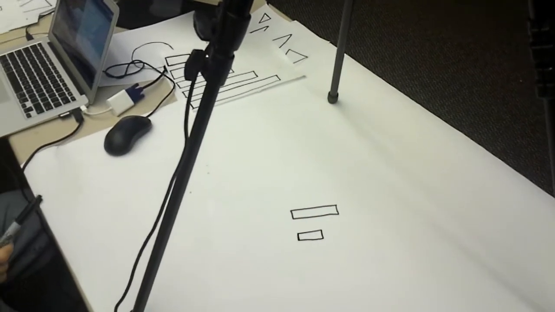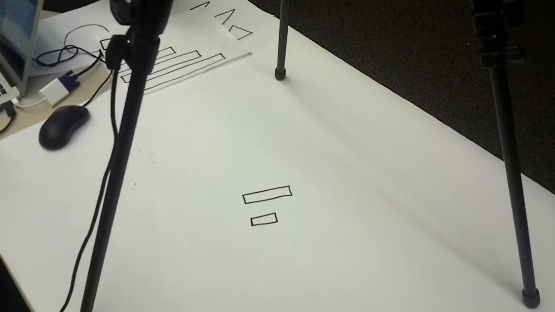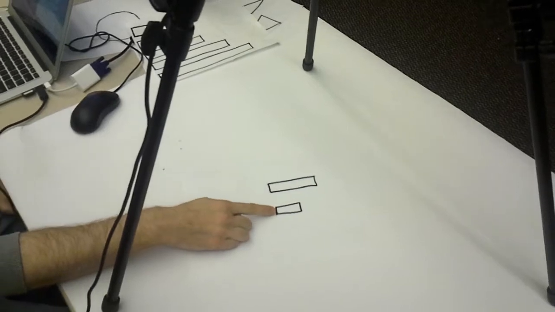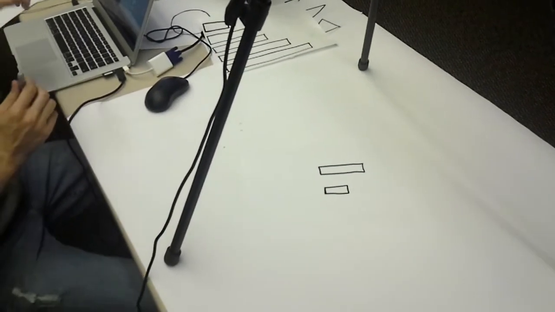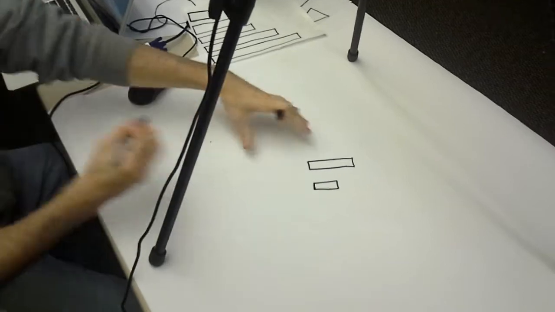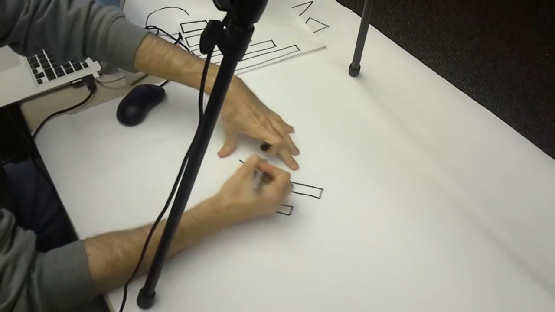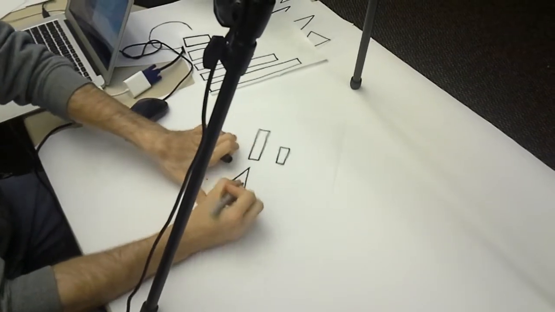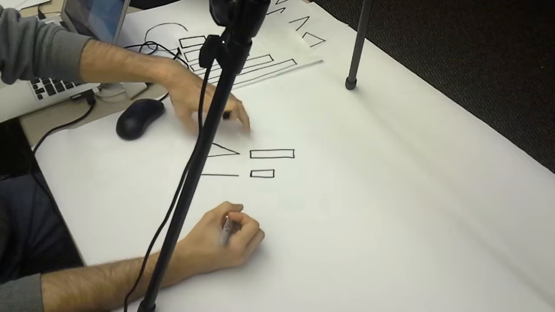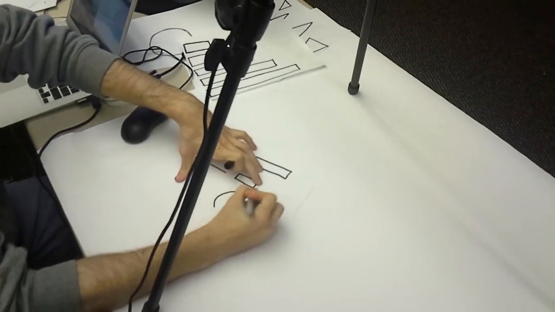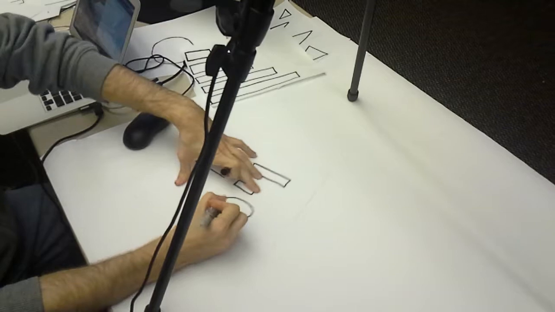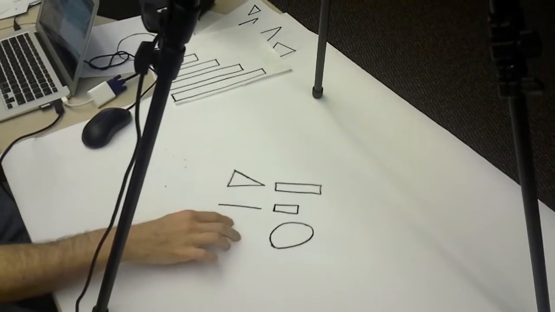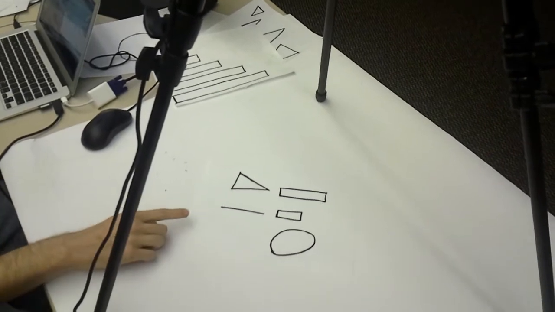Another thing is that it attempts to be intuitive. So larger keys are going to be lower notes, smaller keys are going to be higher notes. The same thing goes for strings. I guess I forgot to demonstrate the different shapes. So you can have triangles, strings, and drums. So the system recognizes it. There we go.